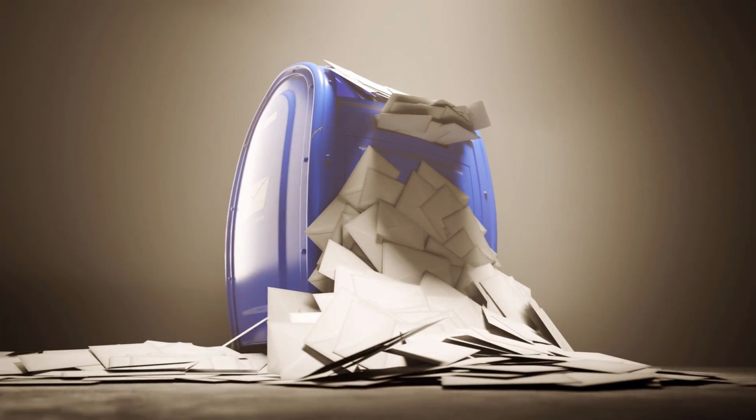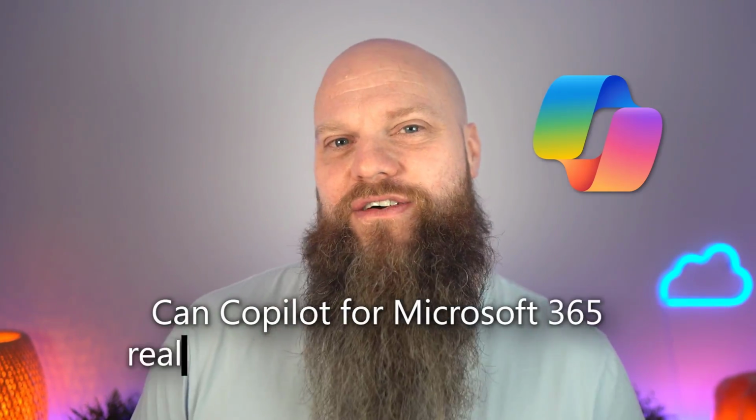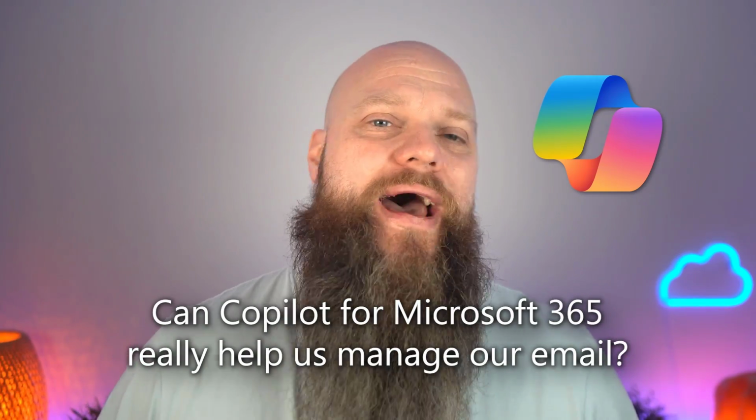But when I think of Copilot for Microsoft 365, I'm really intrigued by how it can help me with my emails in Microsoft Outlook. I know so many people who spend their entire working day just in Outlook, responding to the avalanche of emails that come into it. Surely if there's a tool that can help us manage our email, that would be really interesting. So that is what today's video is going to be all about. We're going to ask the question, can Copilot for Microsoft 365 really help us manage our email? So without further ado, let's jump onto that computer behind me and I'll give you a demo.